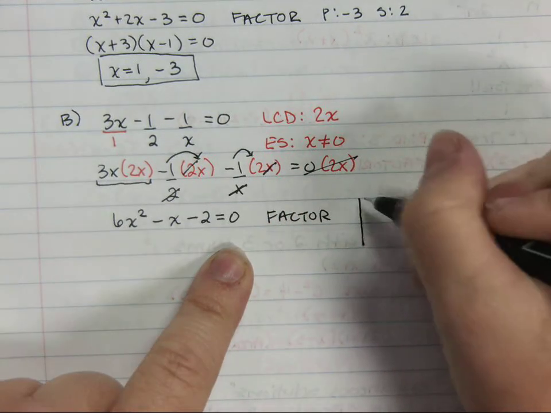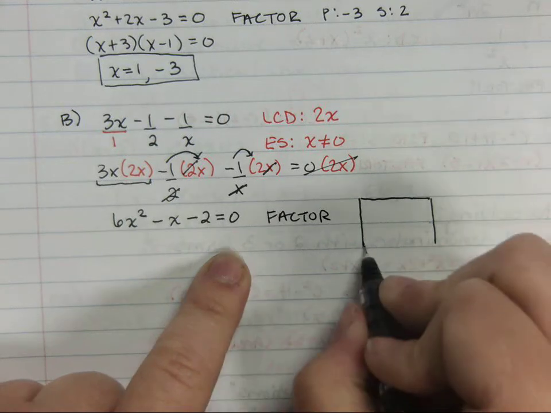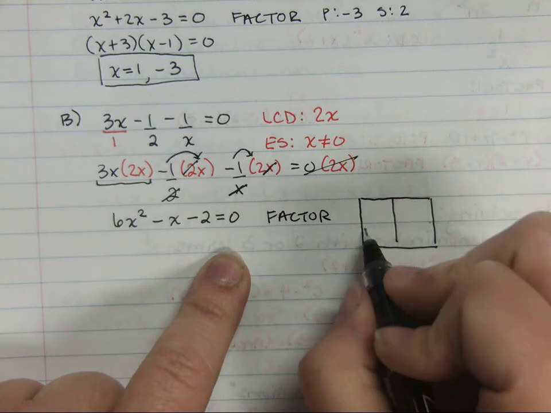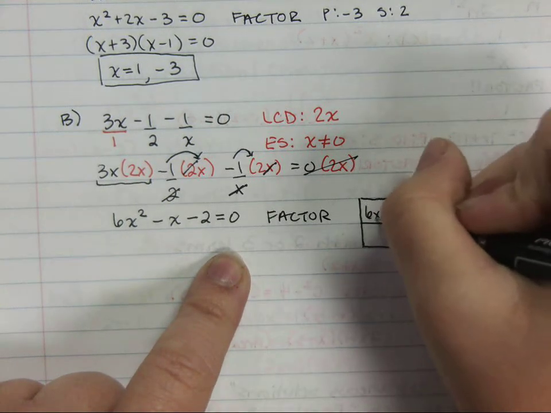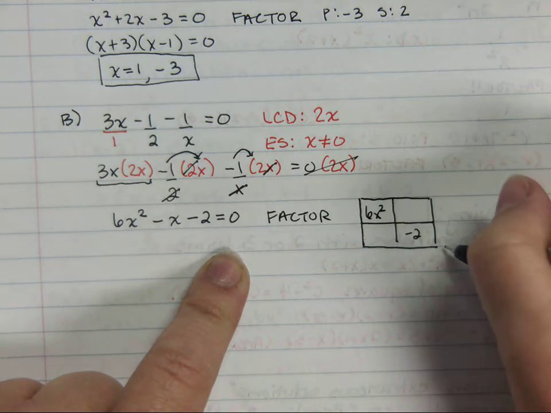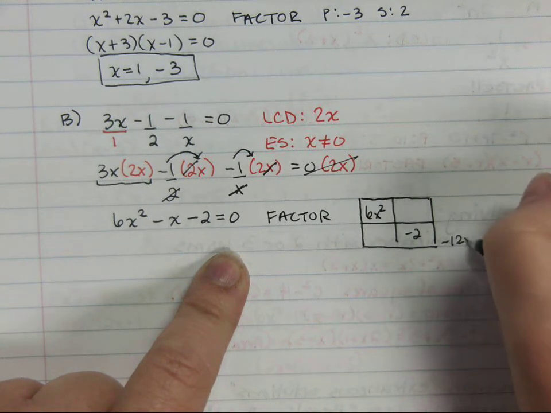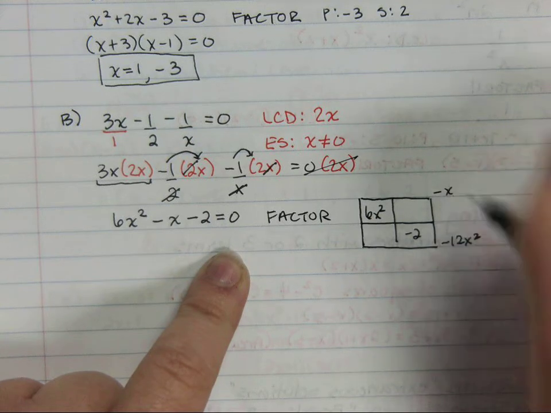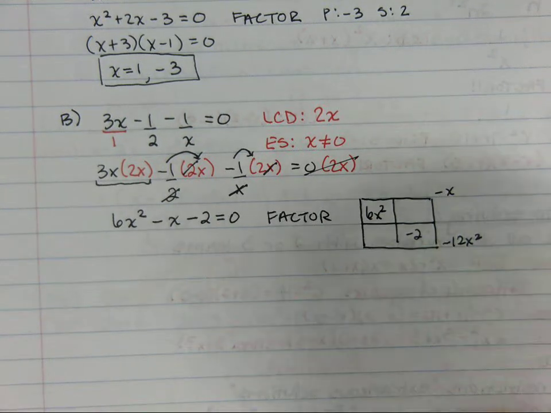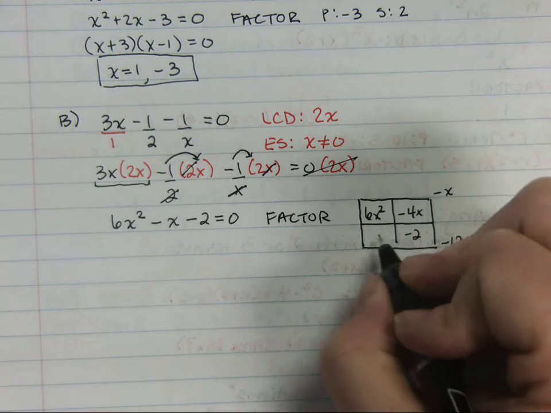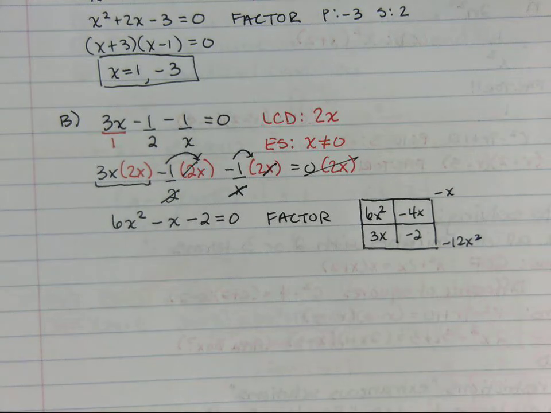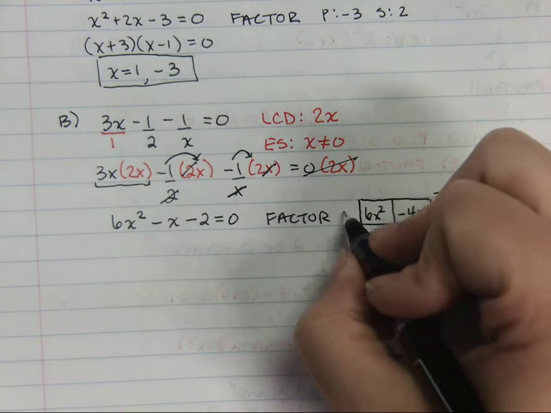And however you like to factor is completely up to you. But I'm faster at an area box. So I can look for factors of -12x squared that add up to be a -x. So probably a -4x and a 3x. And so that works for me. Again, it doesn't matter which order you put them in. Usually you would flip-flop those so that way the 3 and the 6 are on the same line, but it doesn't matter.